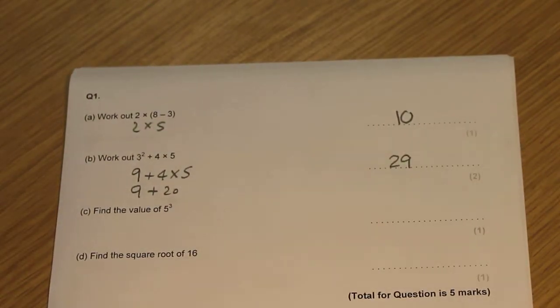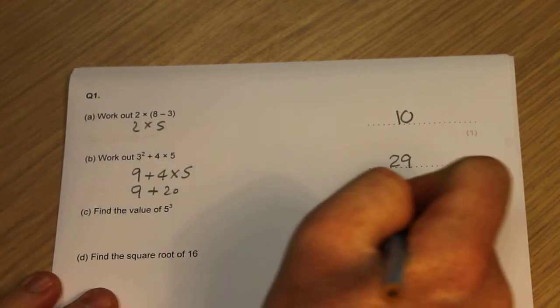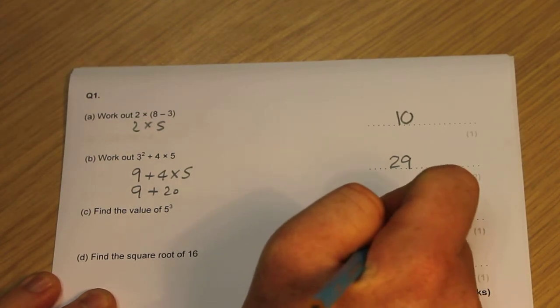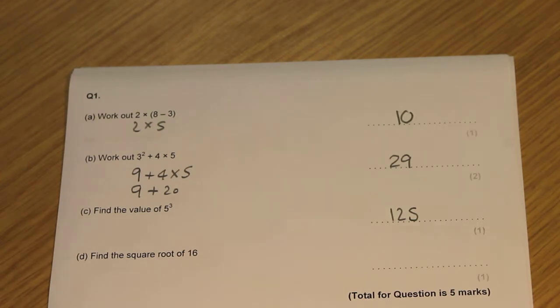Okay. The next question asks us to find the value of 5 cubed, which means 5 times by 5 times by 5. I would expect you to know that 5 5s are 25 and 25 times 5 is 125.